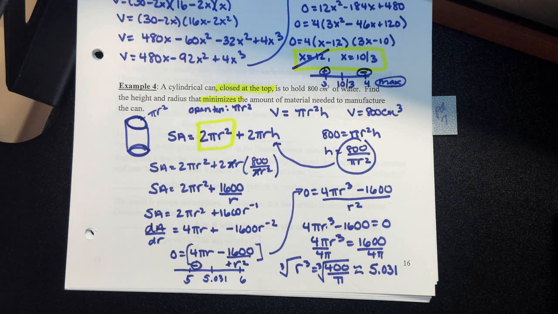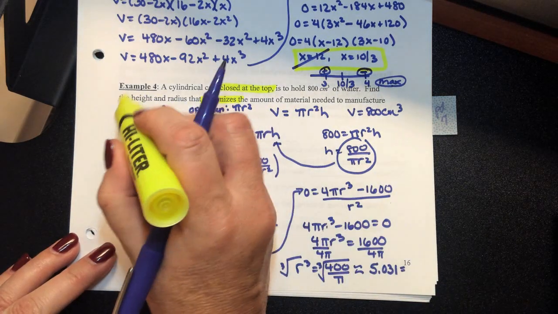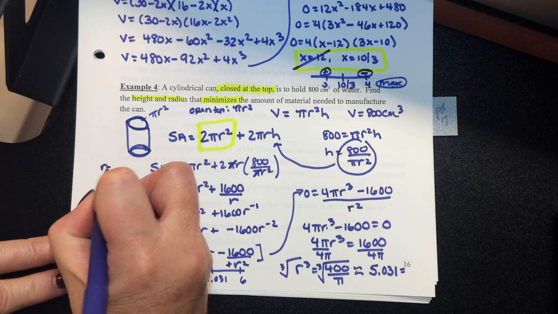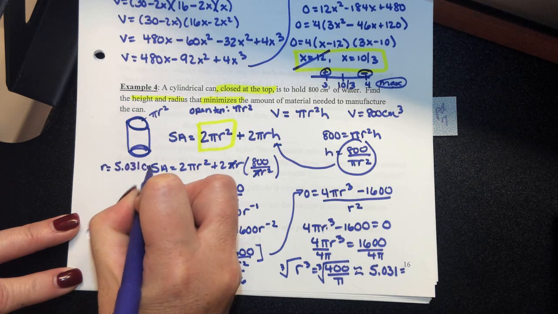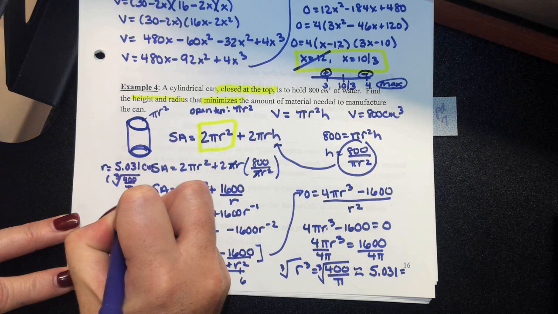So now, what is this 5.031 in relationship to what they're asking me? They want me to find the height and the radius. So what is this 5.031 just tell me? It tells me what the radius should be. So my radius should be about 5.031 centimeters, or the cube root of 400 over pi.